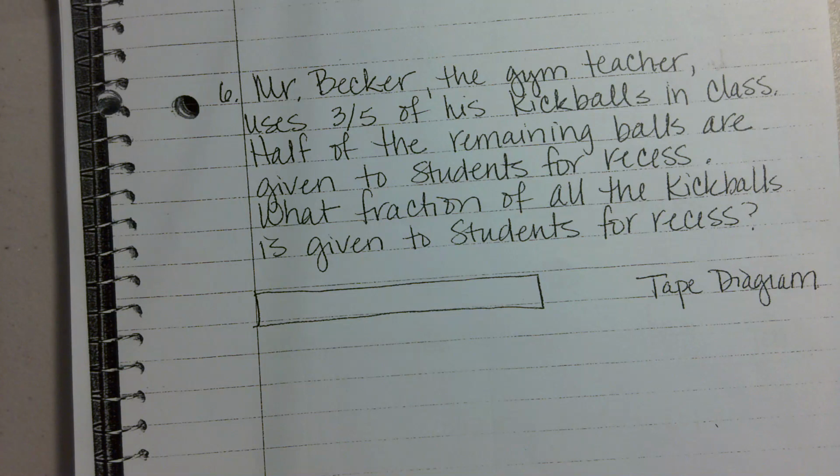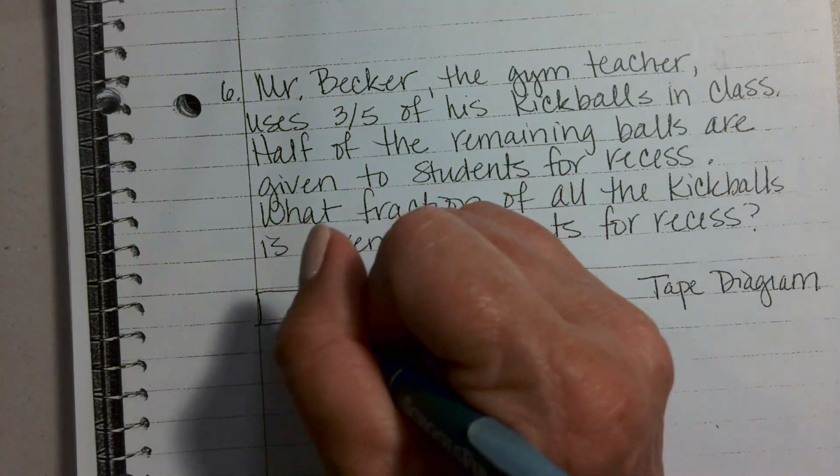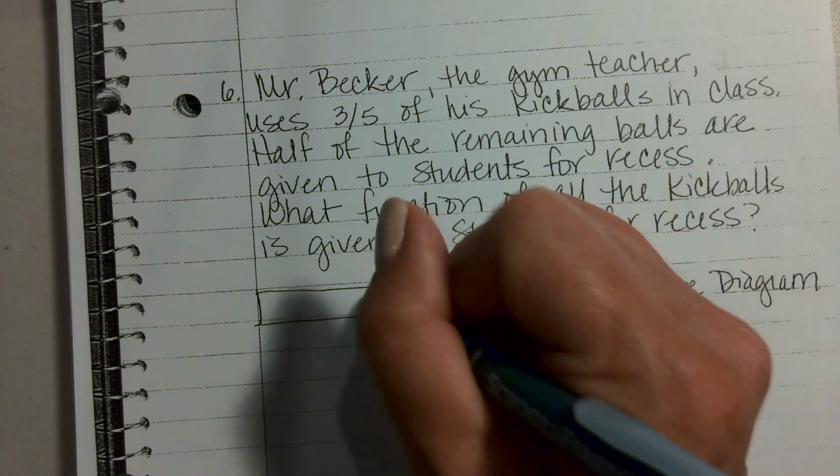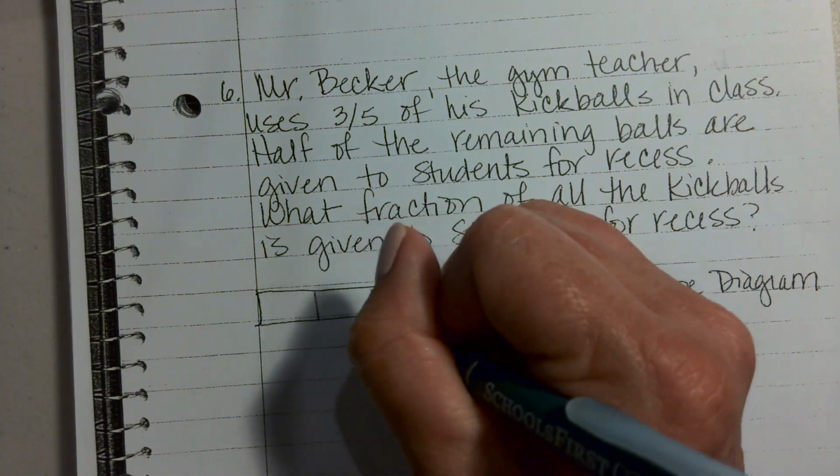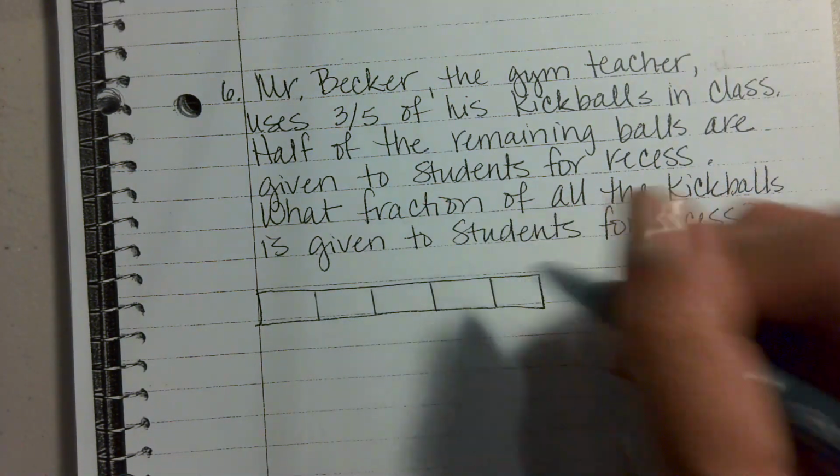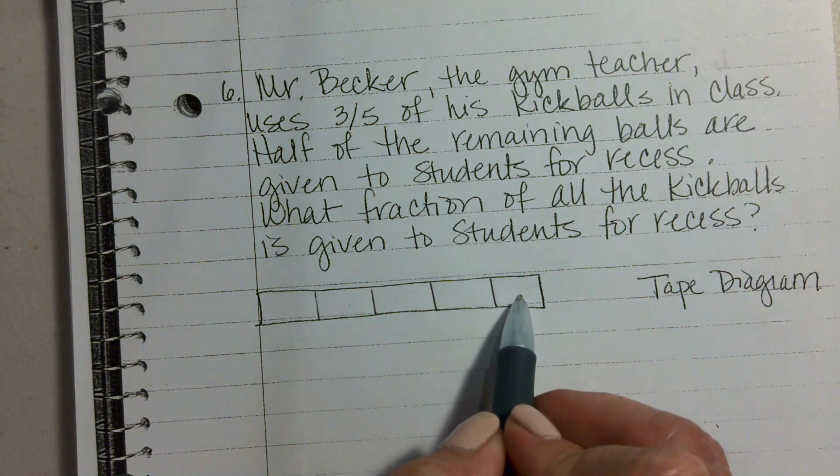Okay, now let's try using a tape diagram this time. So, what fraction of the balls does Mr. Becker use in class? Well, he uses 3/5. So let's break this up into fifths. 1, 2, 3, 4, 5.